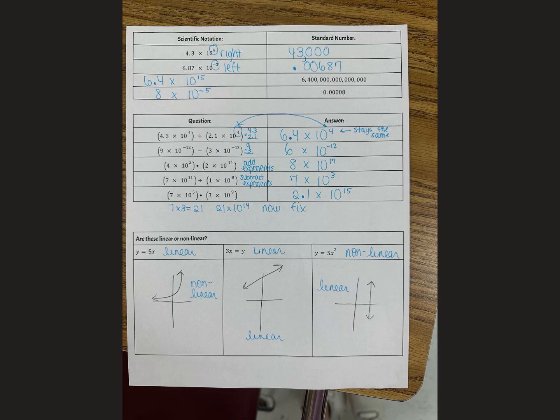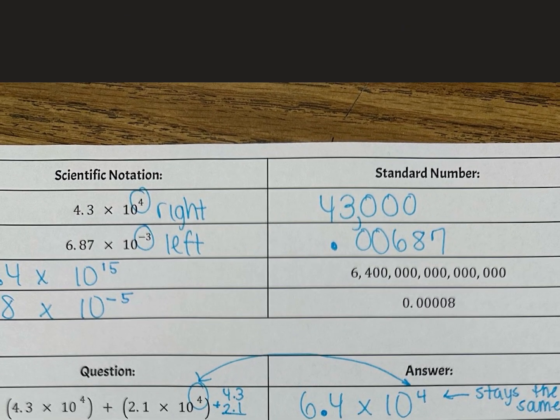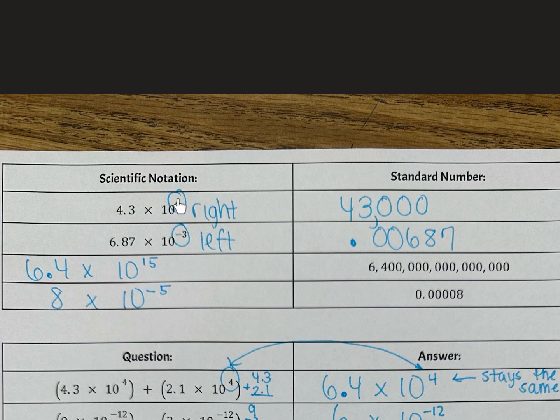All right, here's page 3. Let's look at our scientific notation. I'm going to hop 4 hops to the right. The decimal used to be here. 4 hops is now back here. I added 3 zeros. Negative exponents, I'm hopping to the left. It used to be here. 1, 2, 3 to the left. That's 2 zeros.